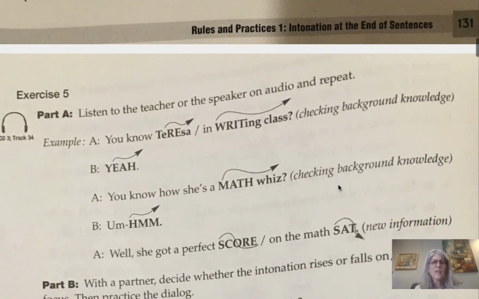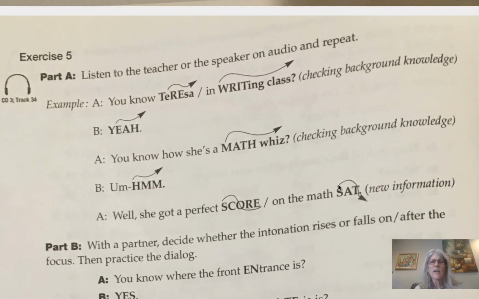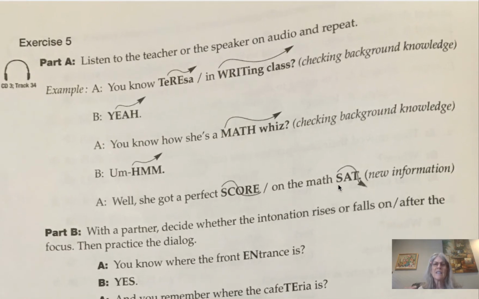And then you can go ahead and do track 34, just so you can get used to when we go up in tone to check background knowledge. You know Teresa in writing class? Yeah. You know, she's a math whiz. Well, she got a perfect score on the math SAT.